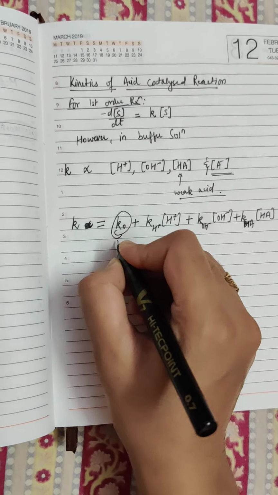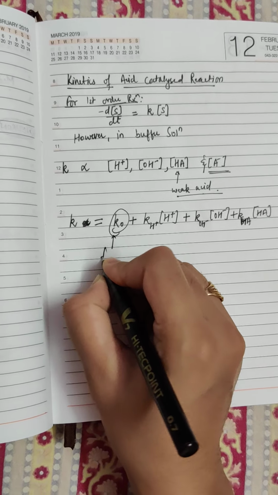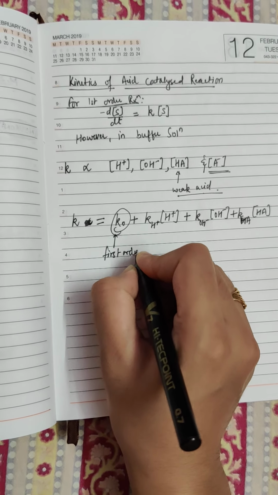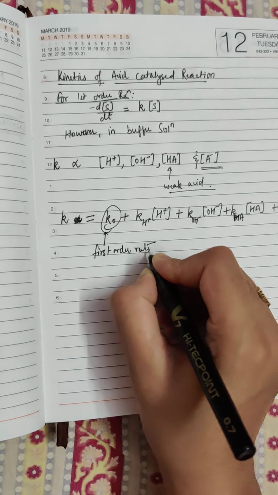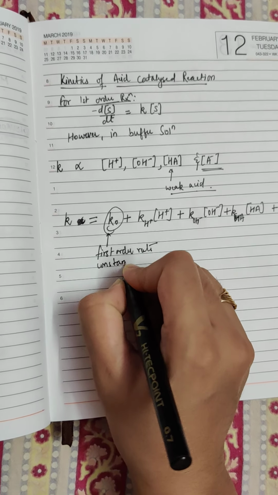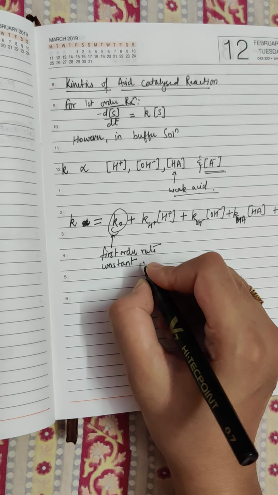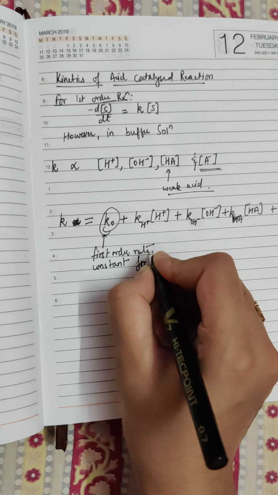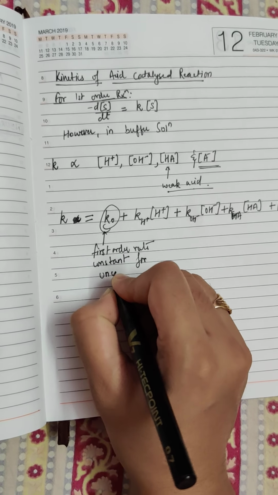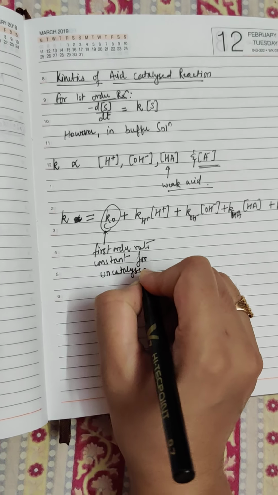So here this is our first order rate constant. K naught is the first order rate constant for the uncatalyzed reaction.